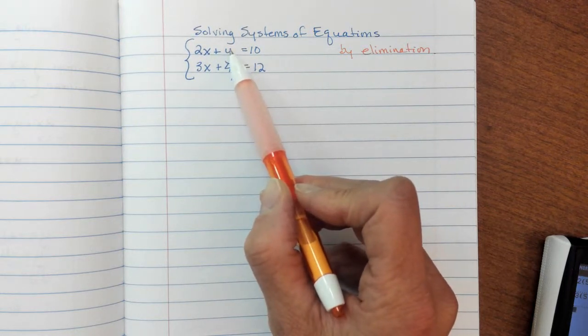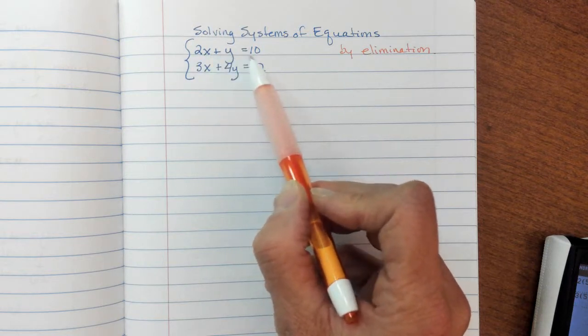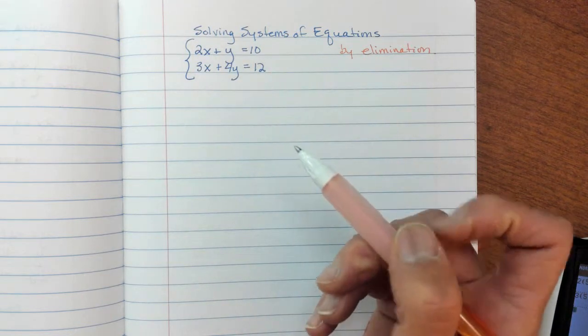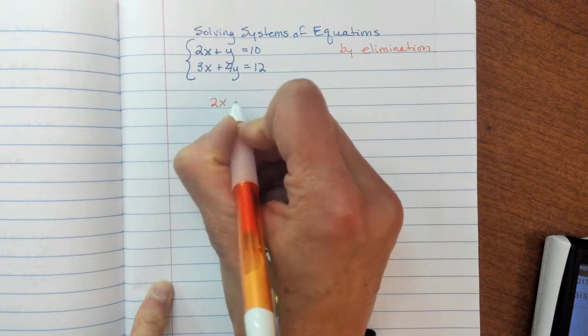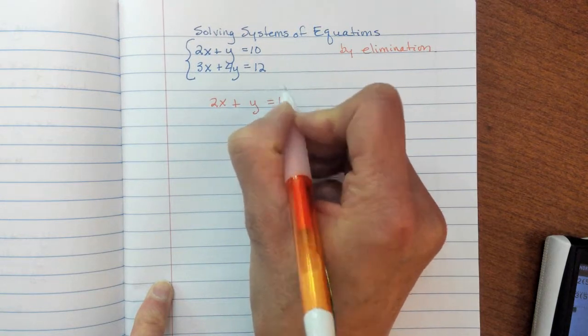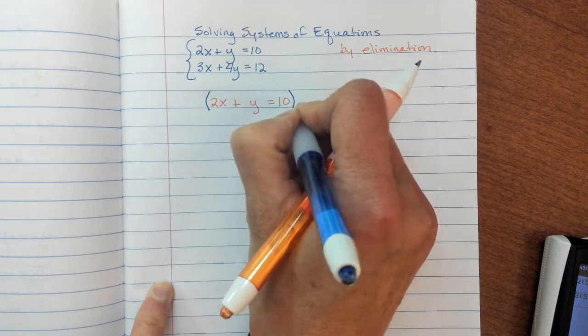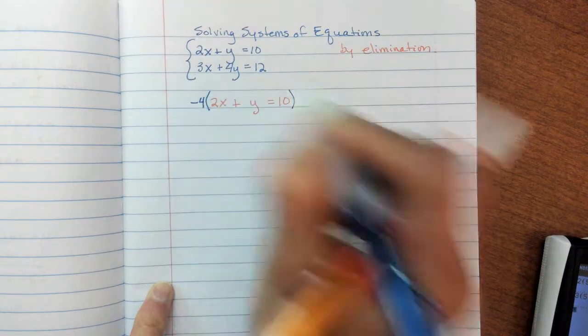So if I'm going to multiply the top y by -4, I have to do that for the entire linear equation. So this is what I'm going to do. I'm doing 2x plus y is equal to 10. I'm going to multiply this whole linear equation by -4.